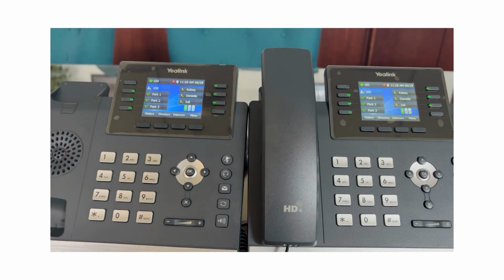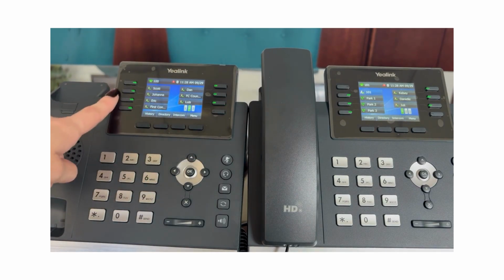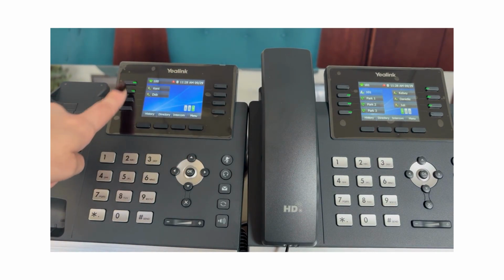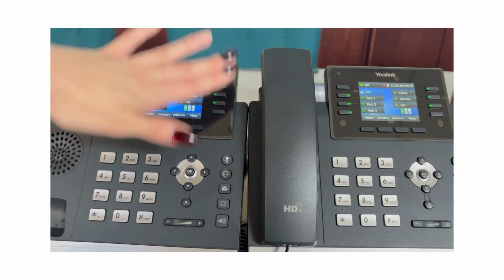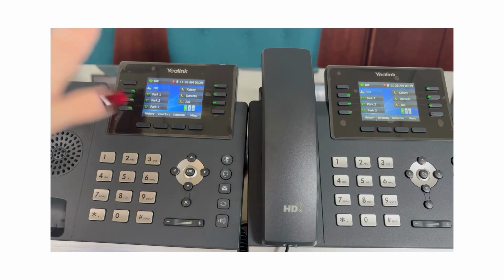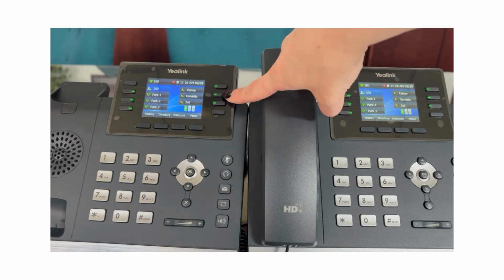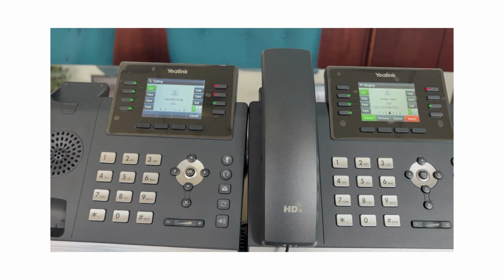Last thing I want to cover with you guys is shortcut buttons. So I've added as many as I could fit really in here. And these are going to be your shortcut buttons for the other extensions in the business. So these are your Parks. This is going to be your extensions. So to quickly call someone, just press it just like that.